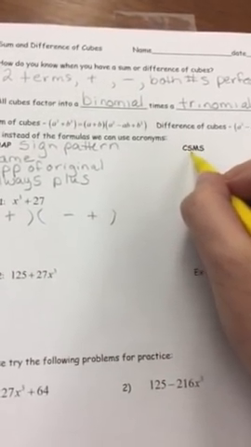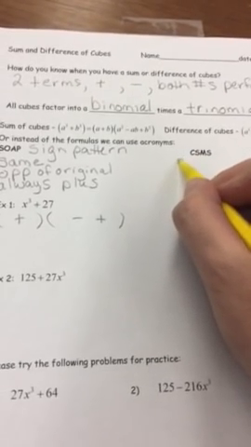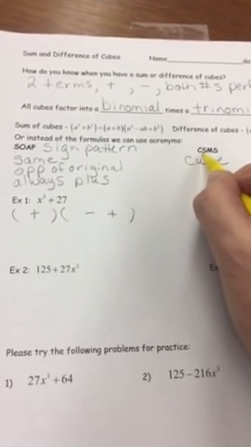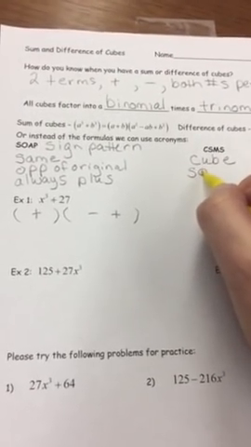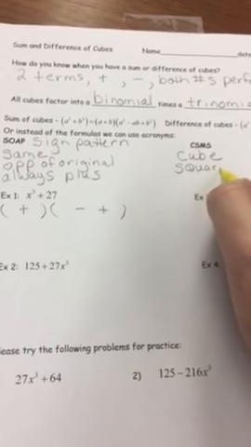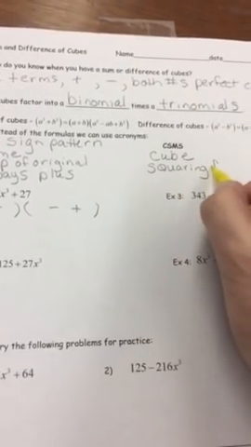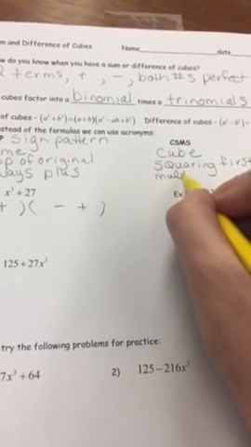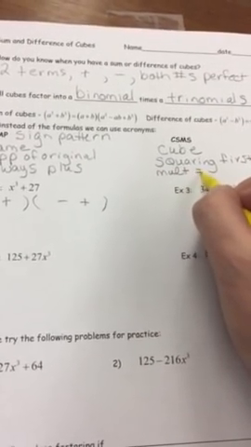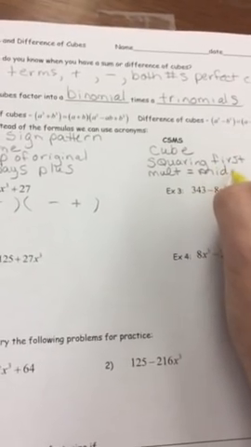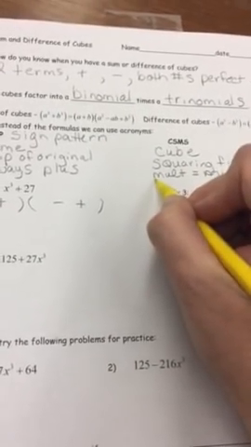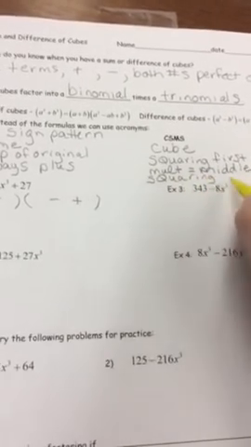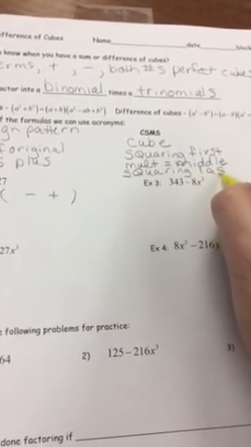So that's where we come to Cave Spring Middle School. The C is going to be, I'm going to take the cube root. And then the S is going to be for squaring the first term. And the M is going to be multiply your two terms to make your middle term. And then the last S means I'm going to be squaring my last term.